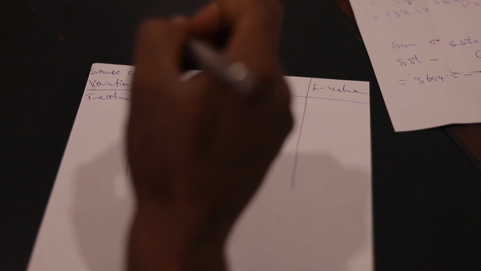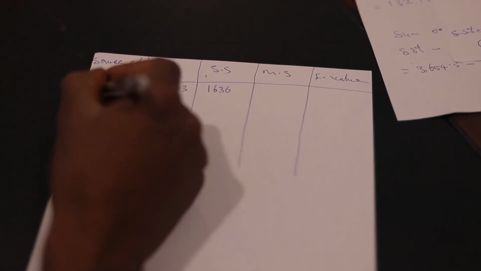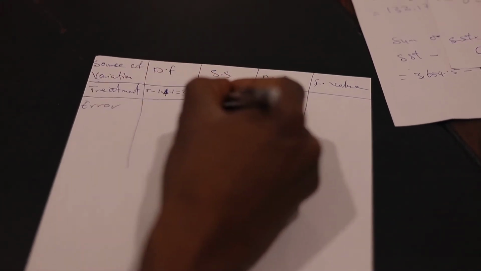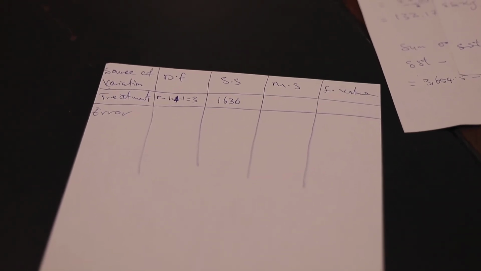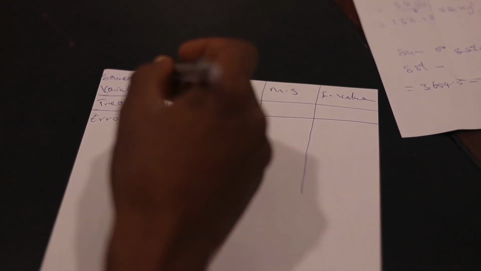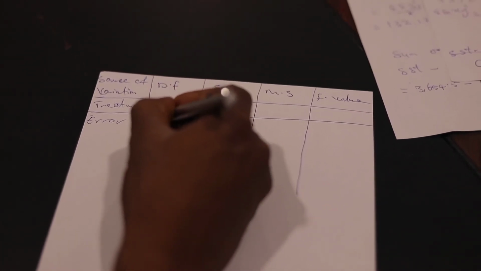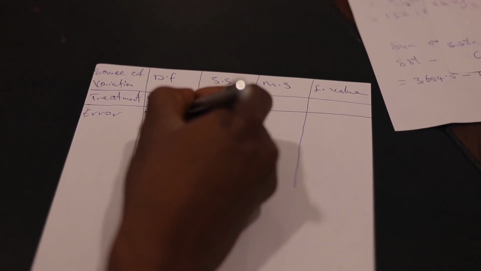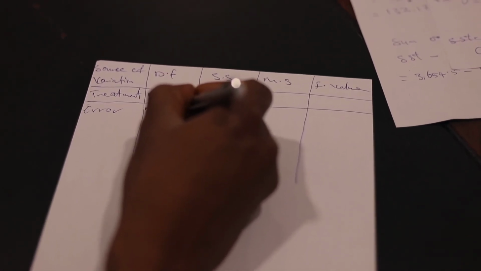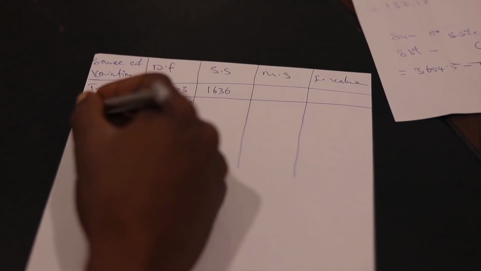Then we move further and go to sum of square error. We say error, don't forget this, always do this on your table, because it is a table, so it will be shown clearly. Now for error, we say number minus row, n minus r, equals 24 minus 4 equals 20.